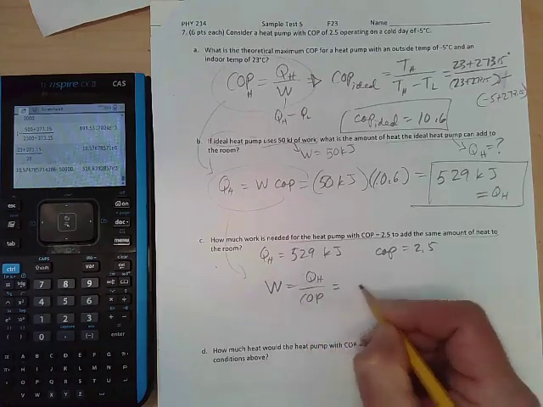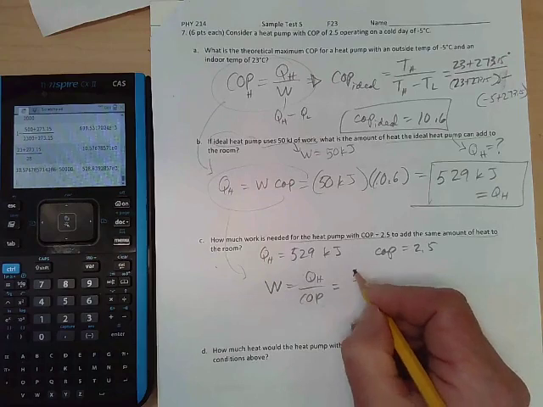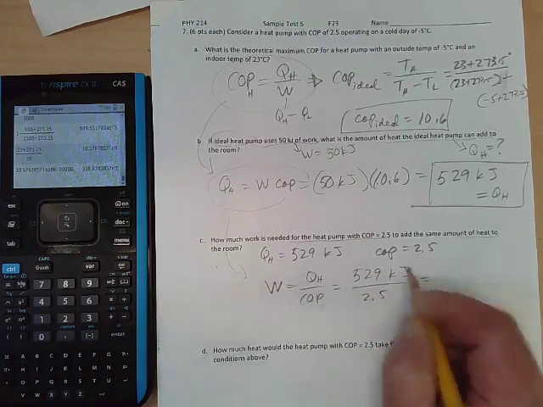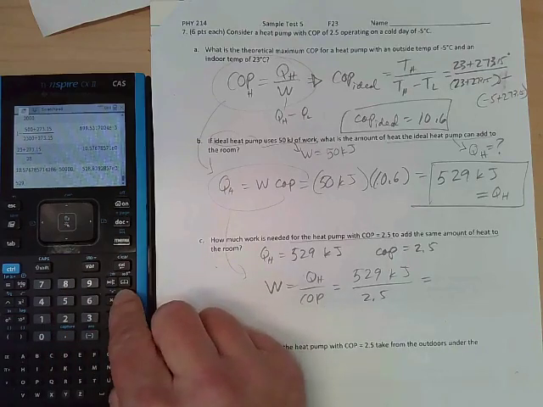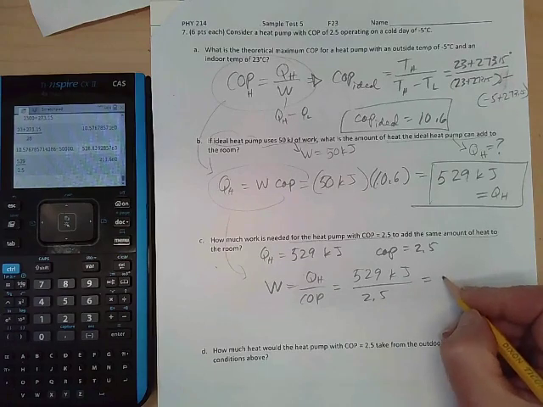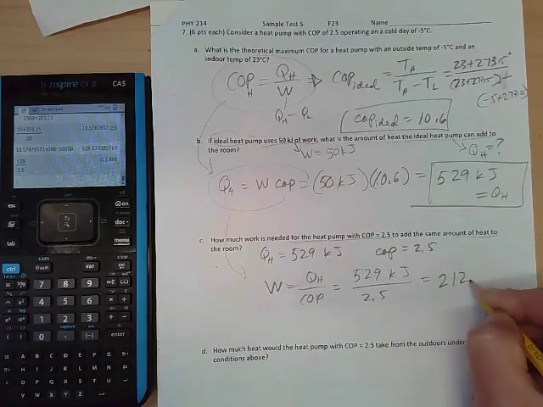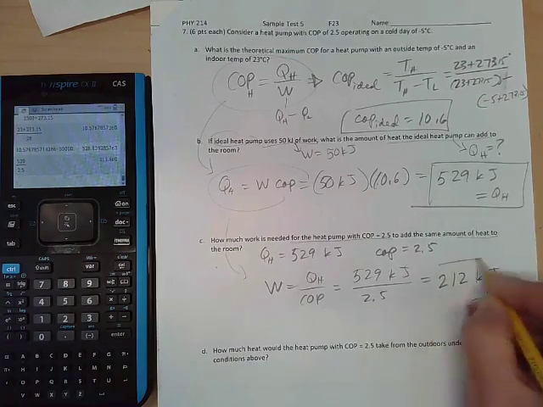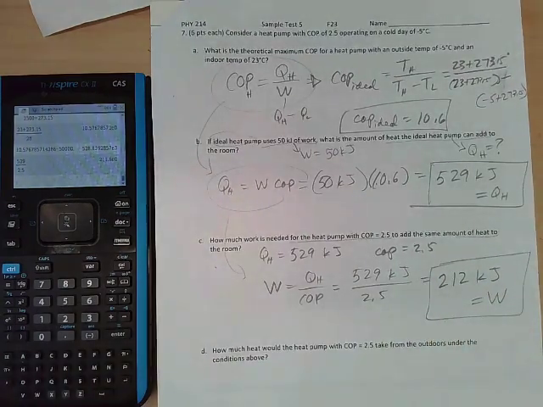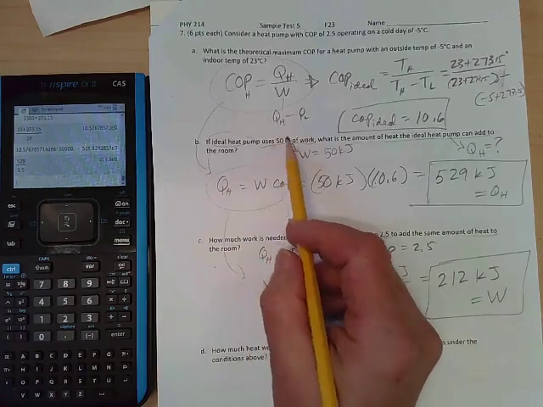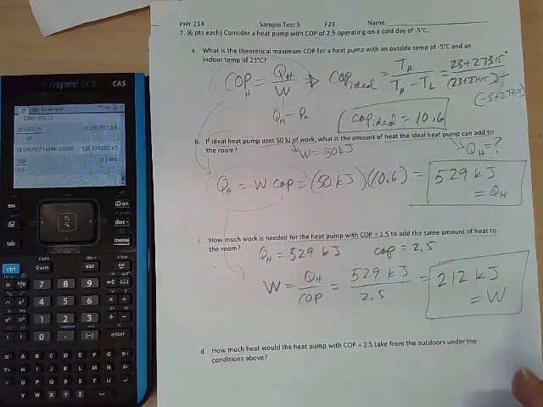This was the non-ideal one, the COP of 2.5, so 529 kilojoules divided by 2.5. Not being very careful about my significant figures here, but 212 kilojoules. So the ideal one only had to use 50, the non-ideal 212.